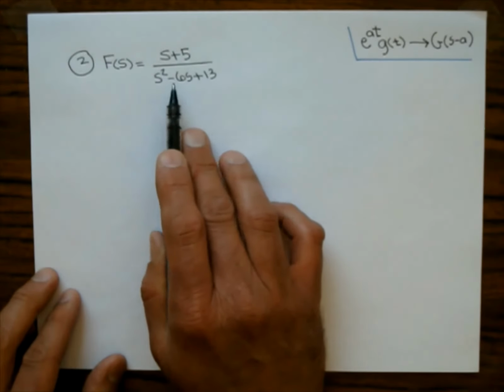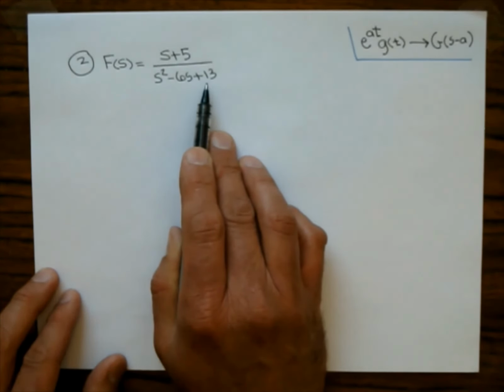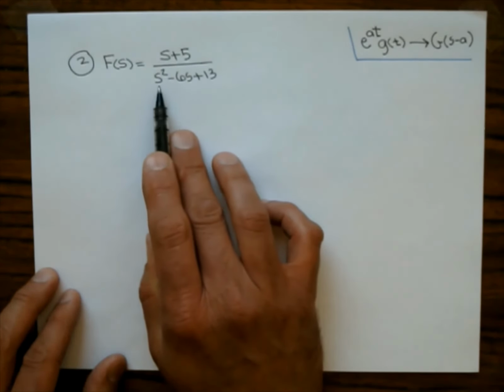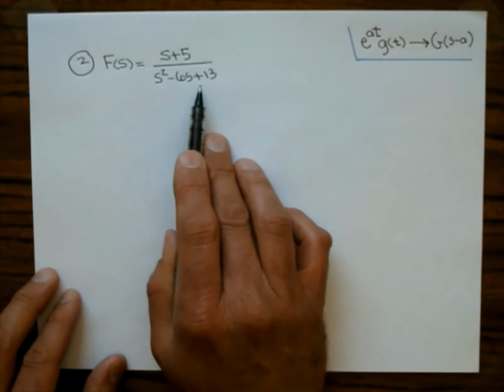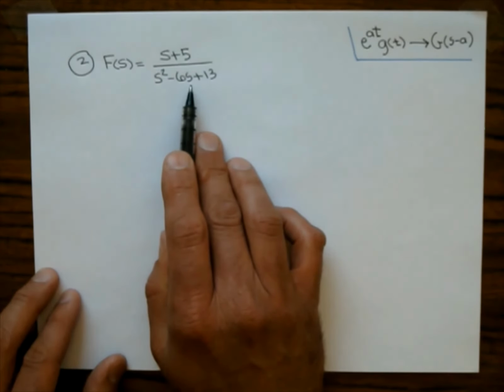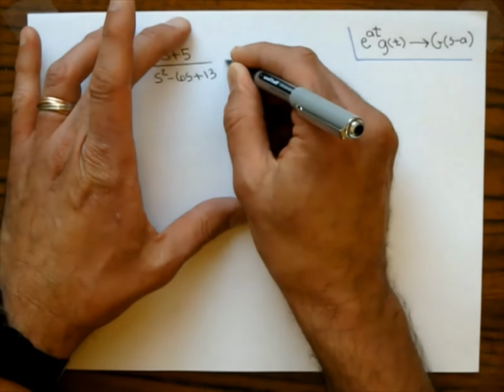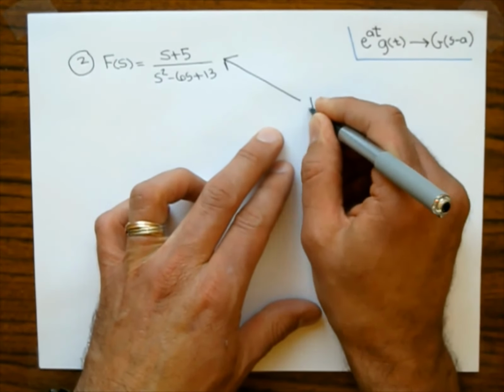Does the bottom of this fraction factor over the rational numbers? And the answer is no. Factors of 13 that add up to 6, you're never going to find them. So, if it did factor, let me just point that out here, because some of you might just be looking at the PDF and say, what did he say about that?